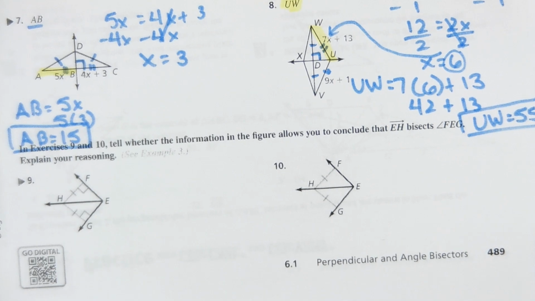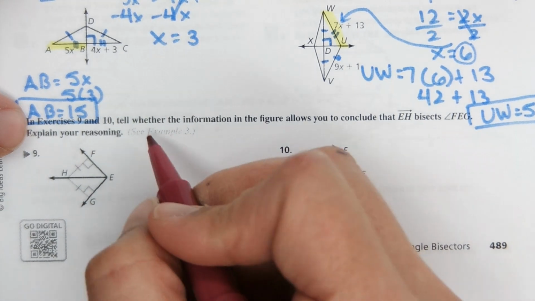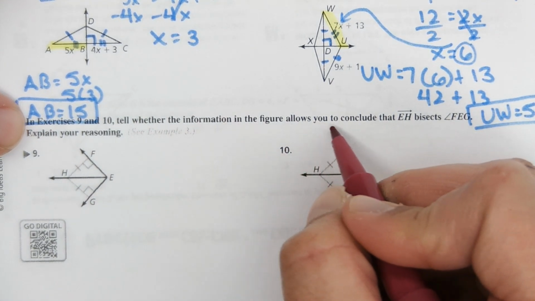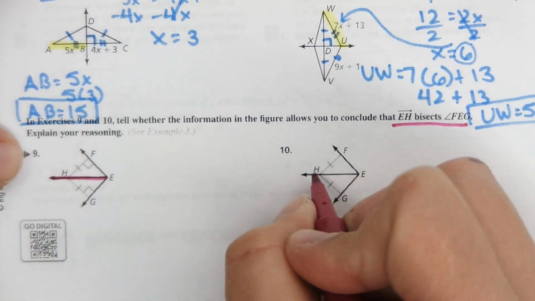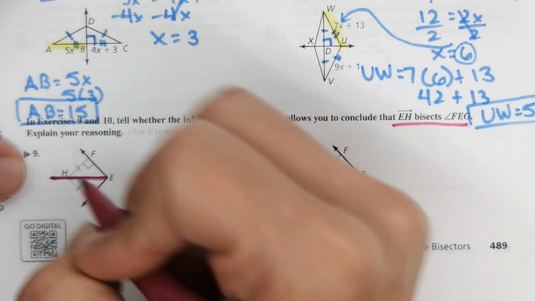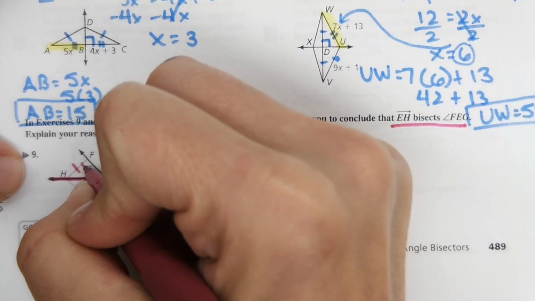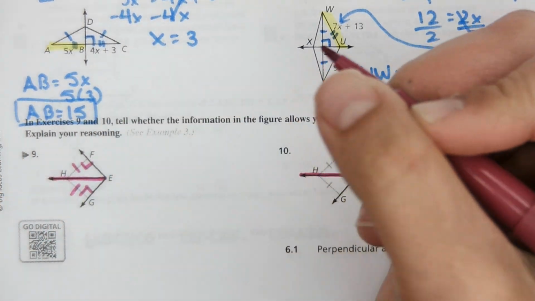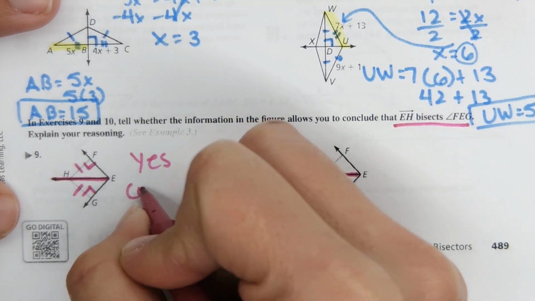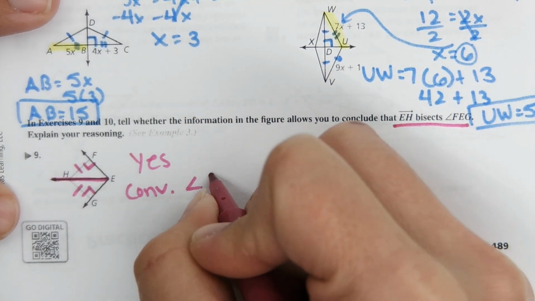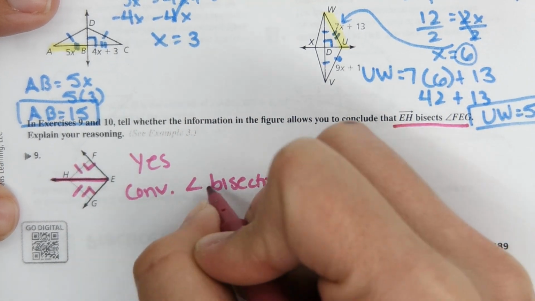It says, tell whether the information in the figure allows you to conclude that EH bisects FEG. So we want to know if this bisects that angle. Here, these two segments are the same, and you have the 90-degree angle, so those two conditions are met. So yes, because of the converse of the angle bisector theorem.